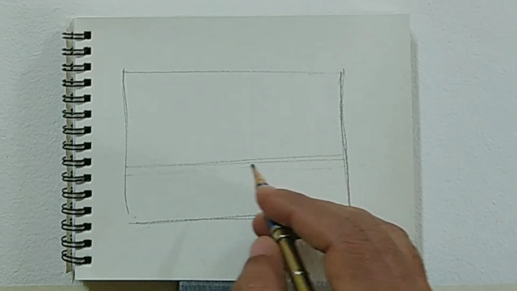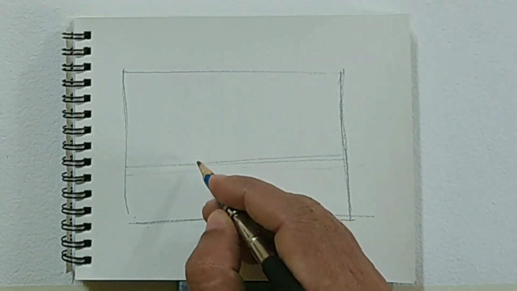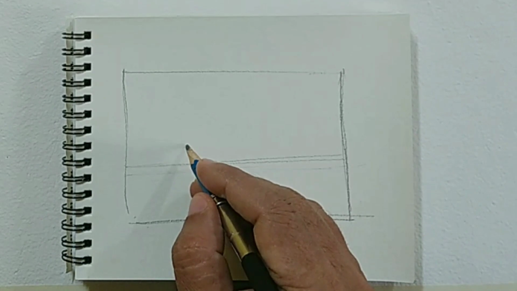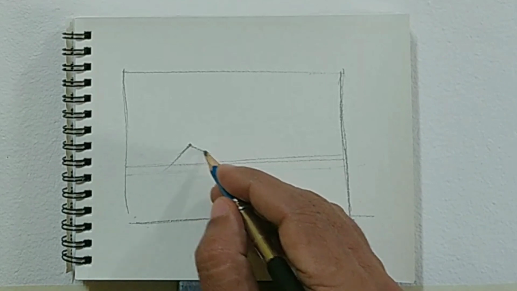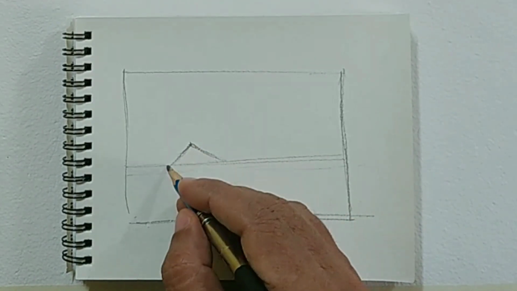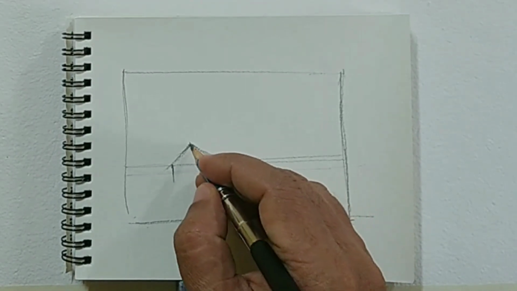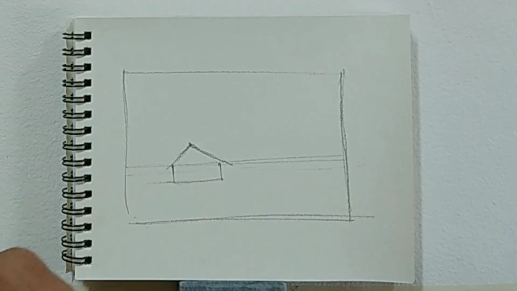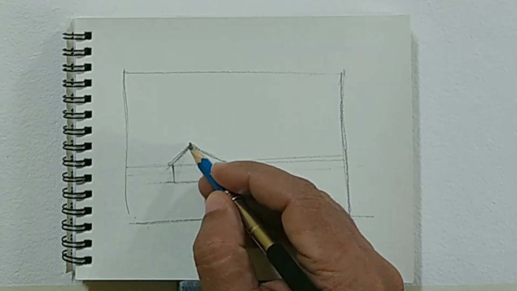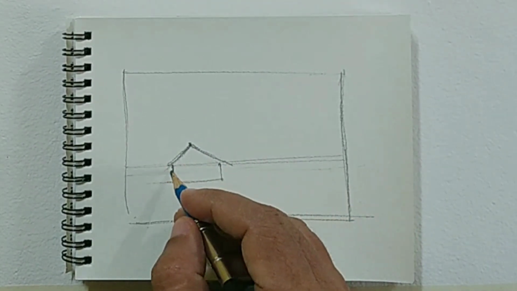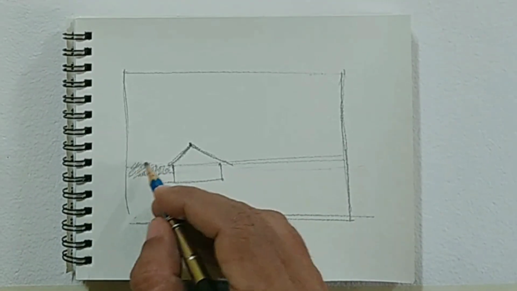What I want is some background foliage, but in front of that I am thinking of maybe one or two houses, maybe a house here, maybe a house here, and there could be some foliage, some background stuff here.